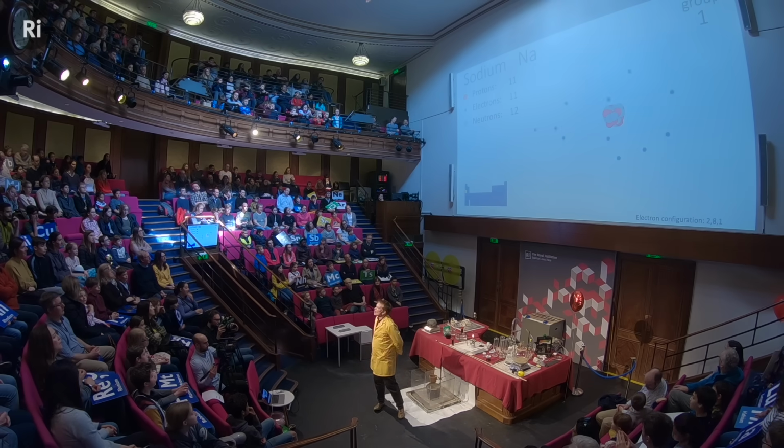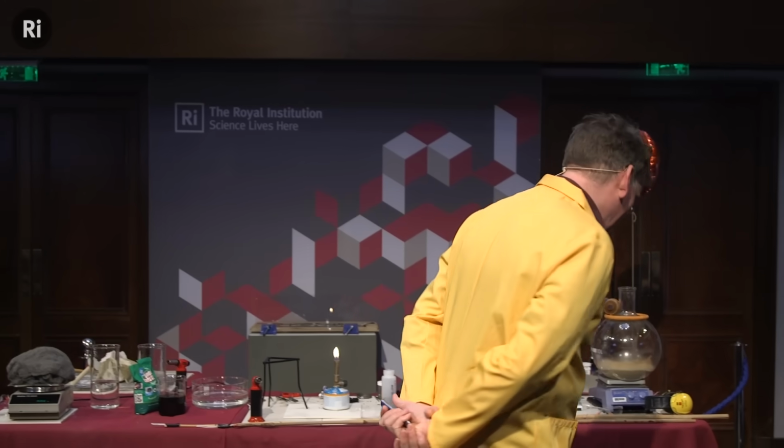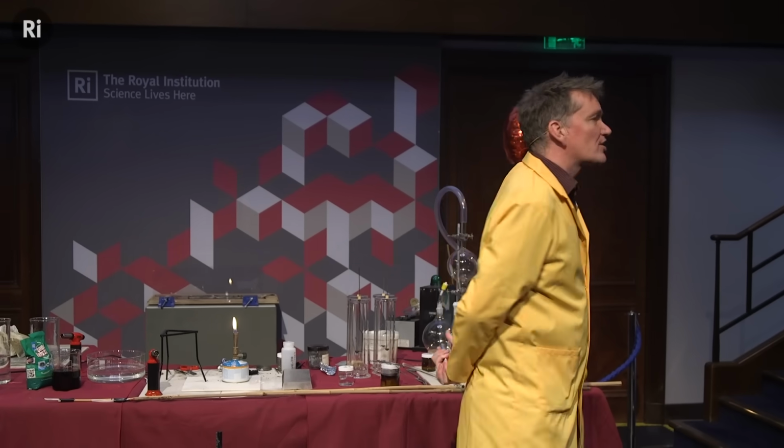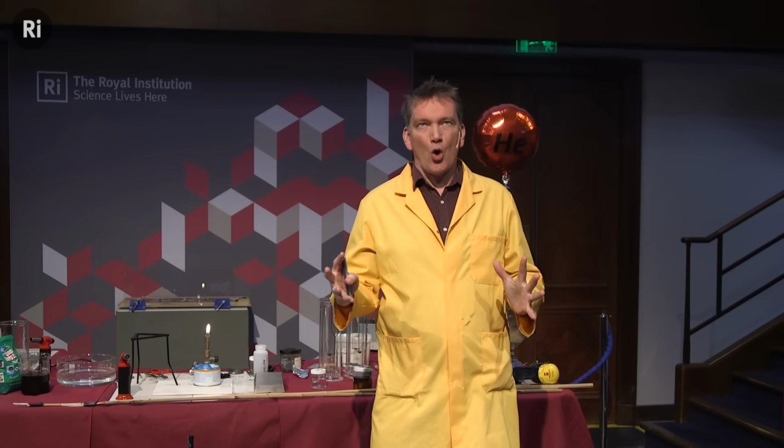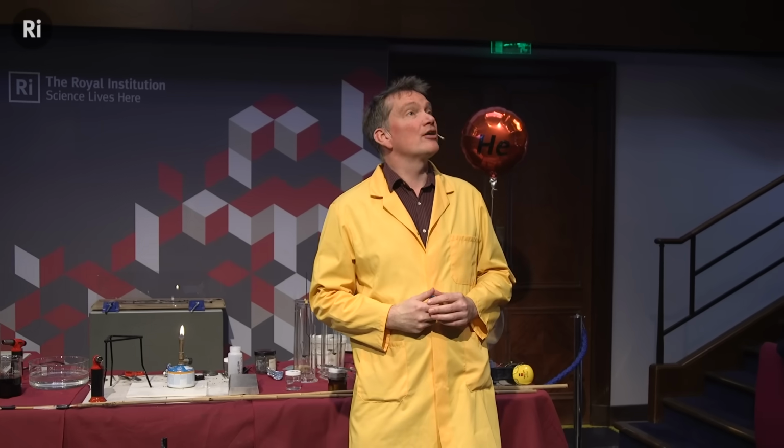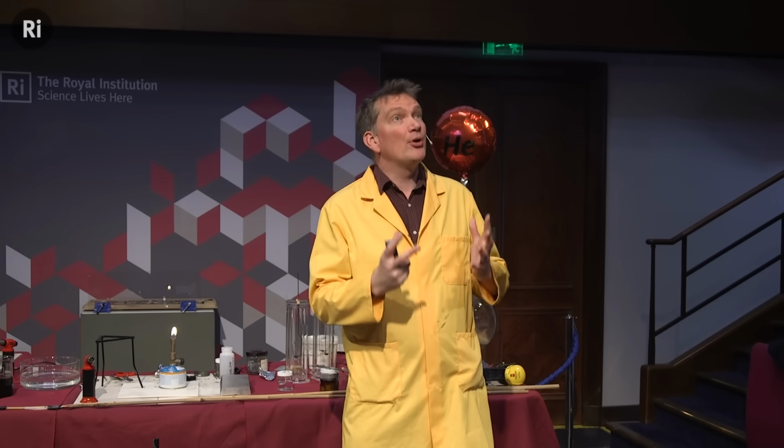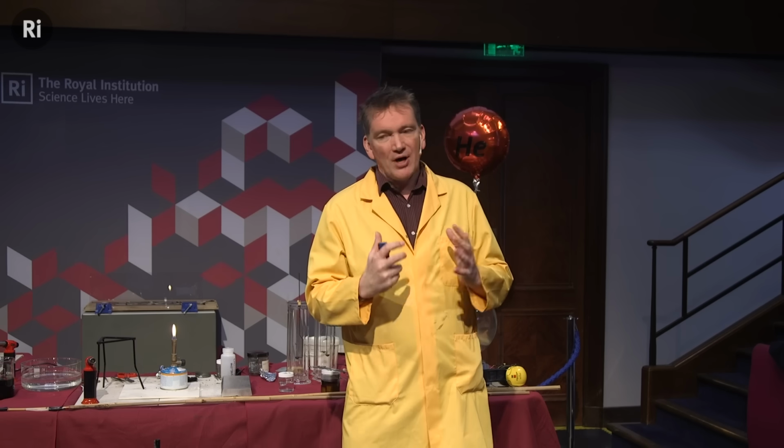Now, I'm not going to go through all 118. That would be just a little bit tedious. But this is the underlying order. It is the order of their atomic number. This is the number of these positively charged protons in the heart of the atom.